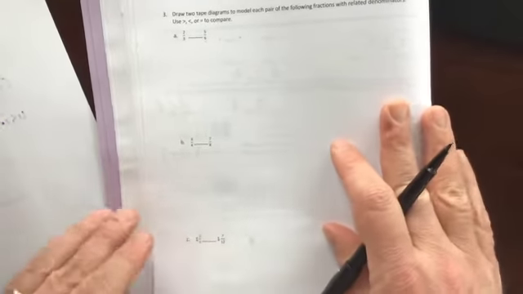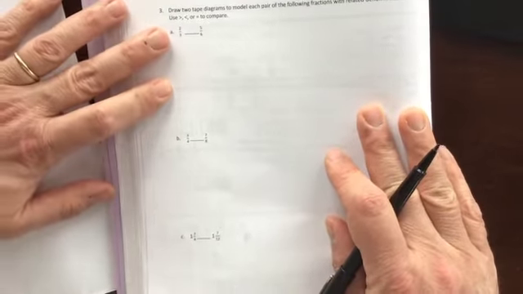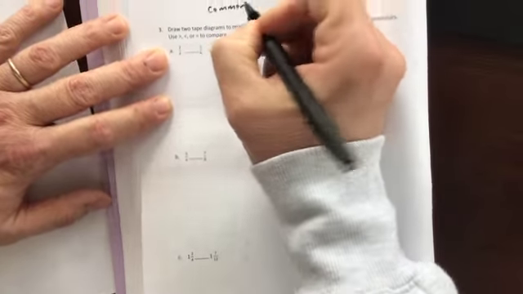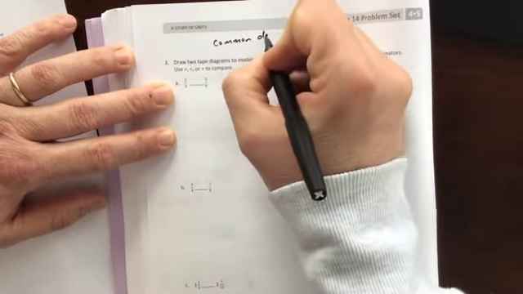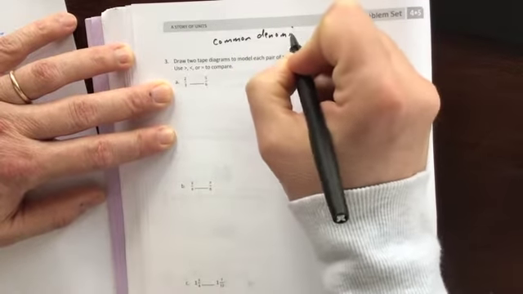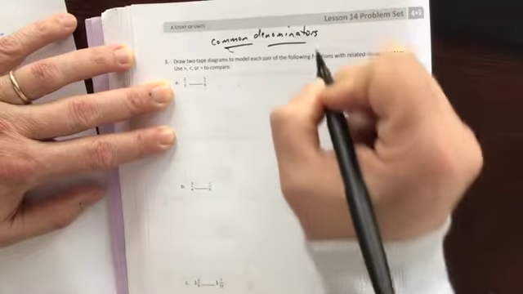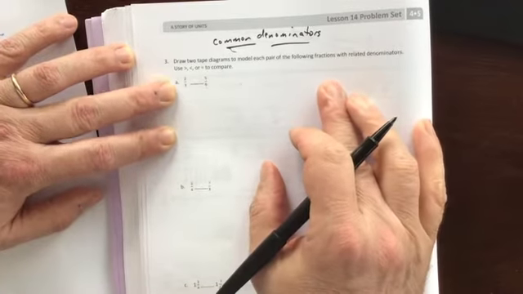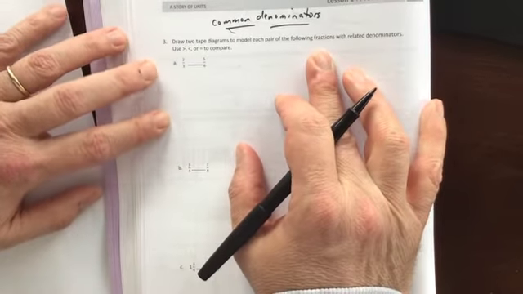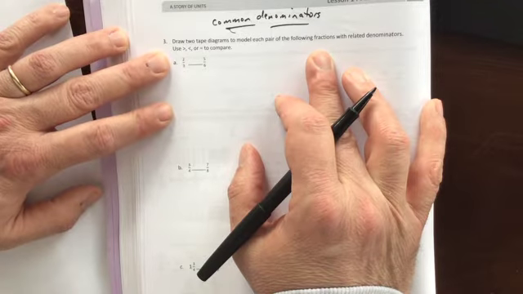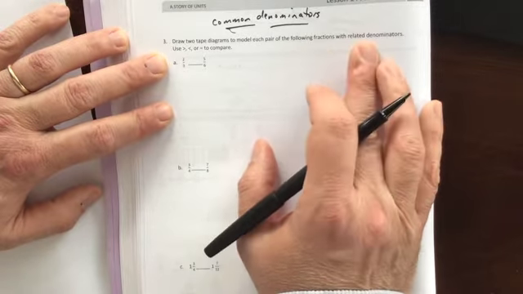Okay. Now, on this one, we're going to actually use what we call common denominators to figure out how to compare the two fractions. And so we have problem number 3, which says, draw 2 tape diagrams to model each pair of the following fractions with related denominators.